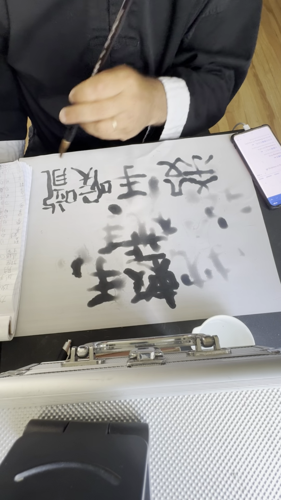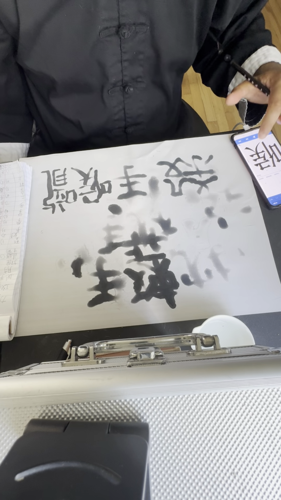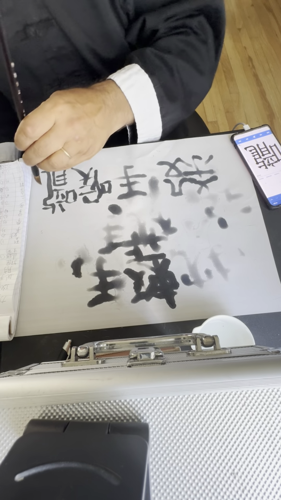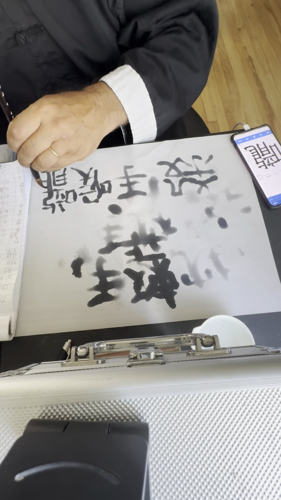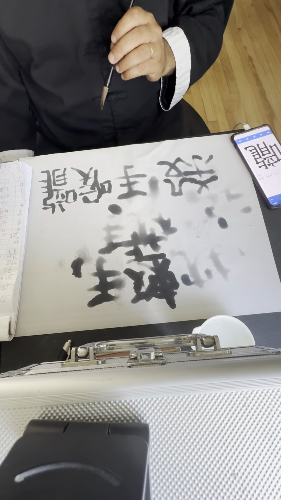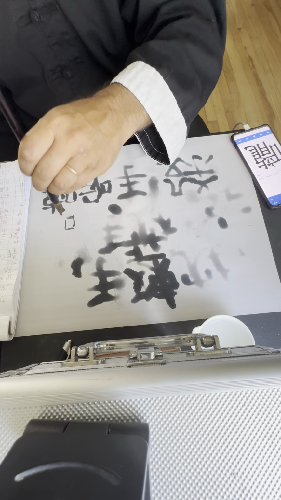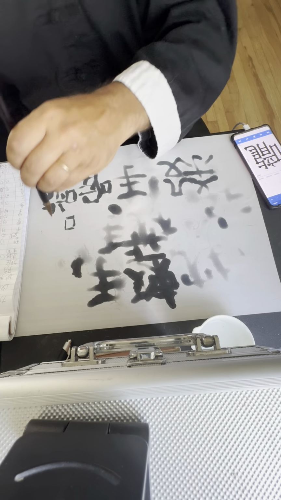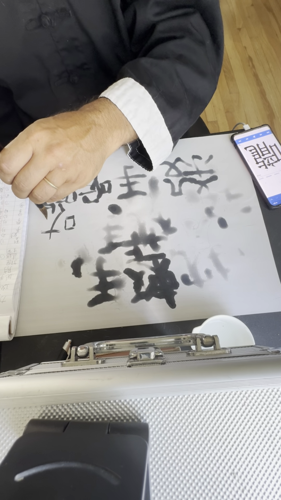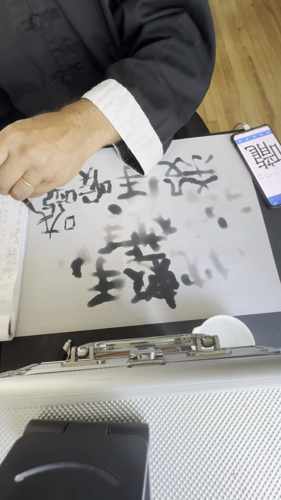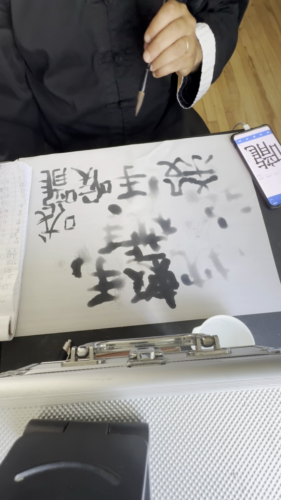But it's notoriously difficult to write. So this is 喉咙, but in the simplified version, it's a lot easier to write this character, because it's just like this. 喉咙.